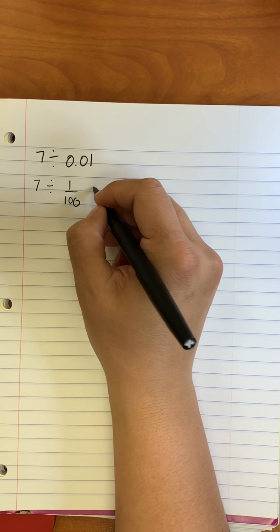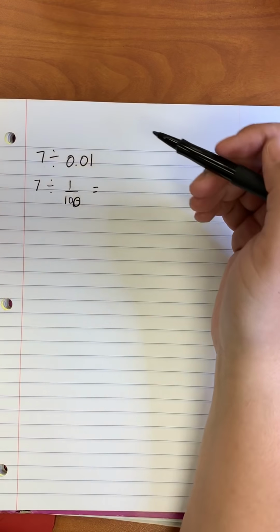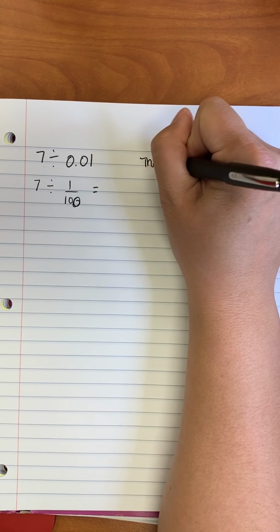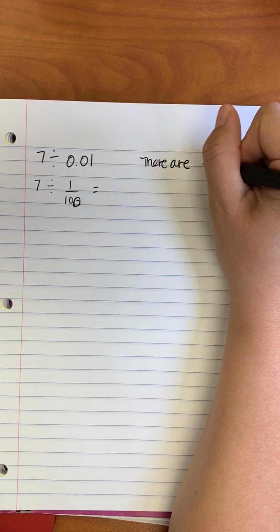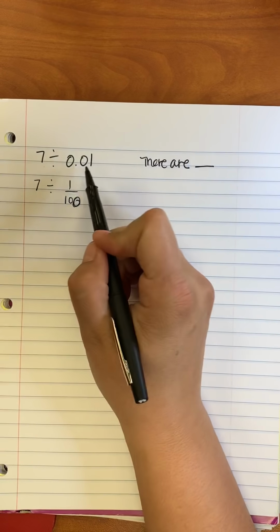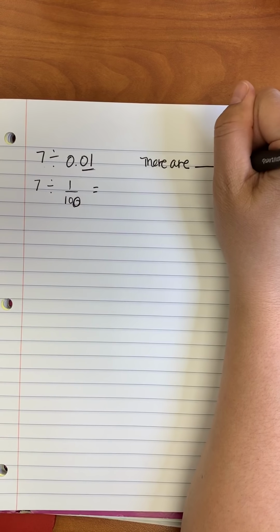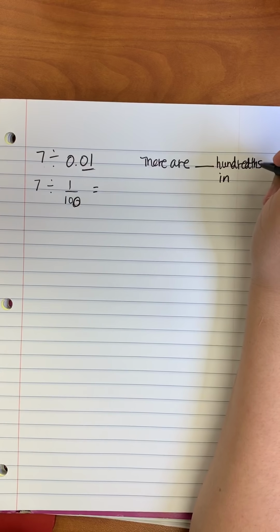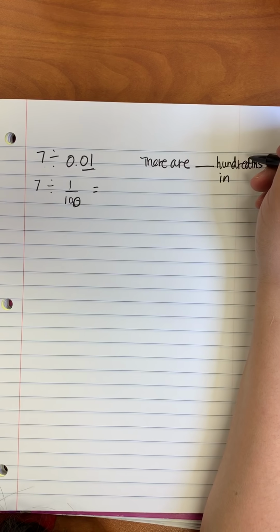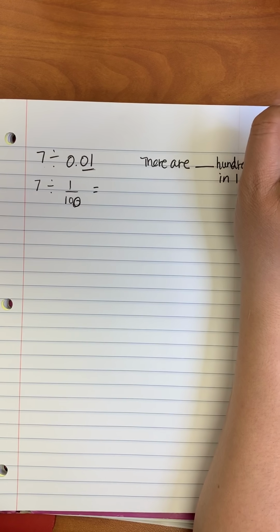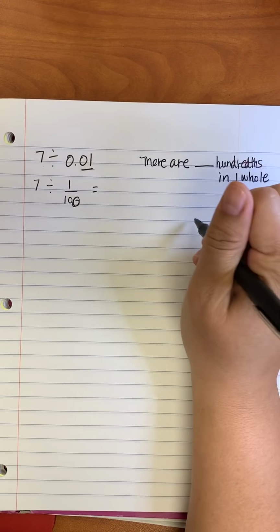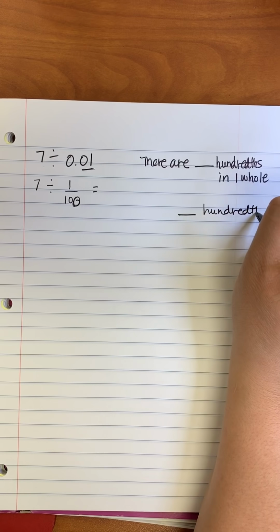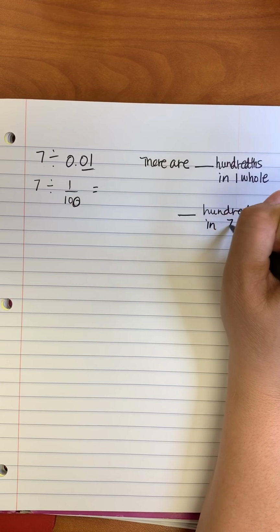So 7 divided by 1/100, if we were to write it out in a statement here, there are how many, so now we're talking hundredths. So how many hundredths in 1 whole? And then we're going to look for the same thing for 7 wholes.